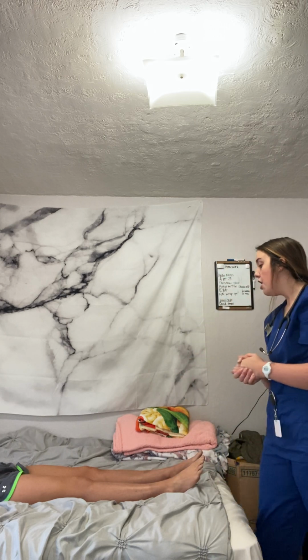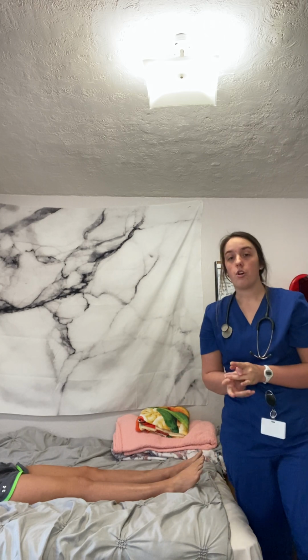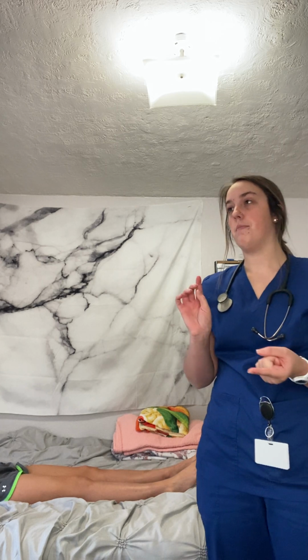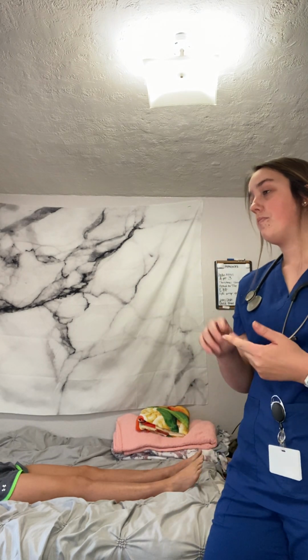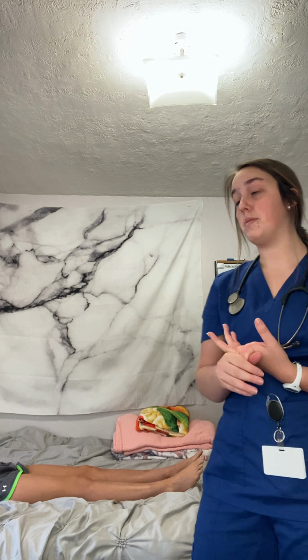So after that, we are going to look for things like IVs, oxygen, Foleys, things to check on and stuff like that. And then I will place my patient in a comfortable position, document my findings, bed in lowest position, items in call light and reach, and side rails up 2 times.